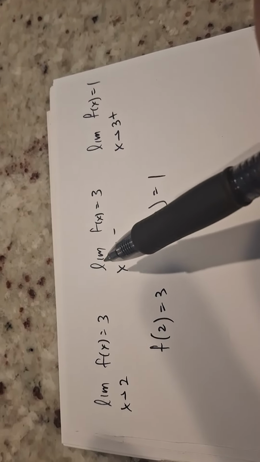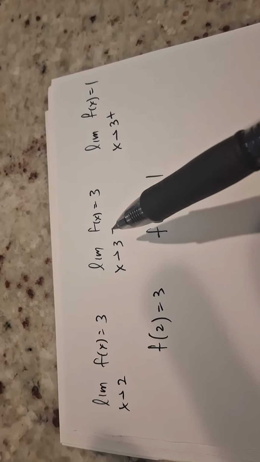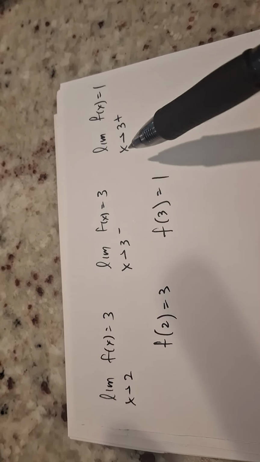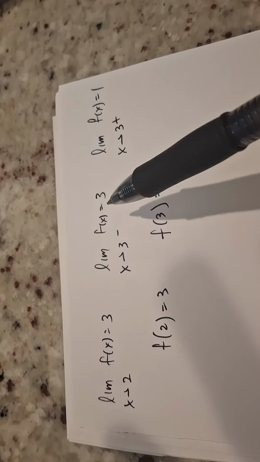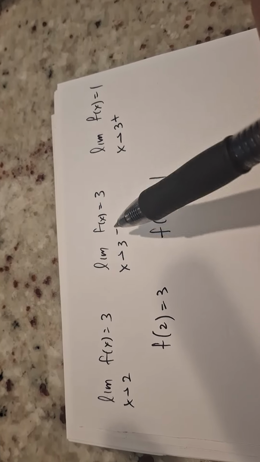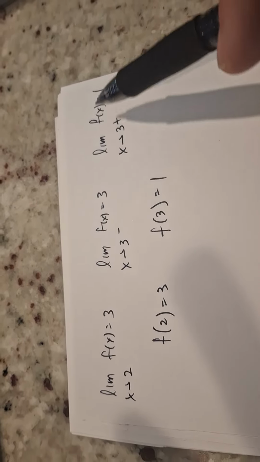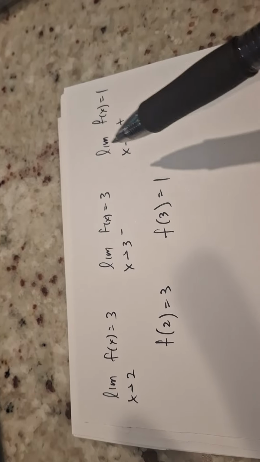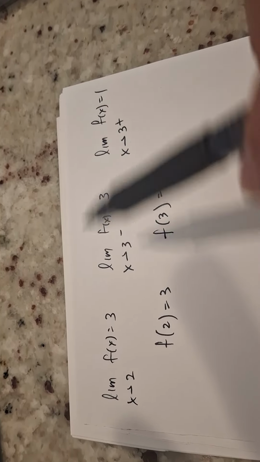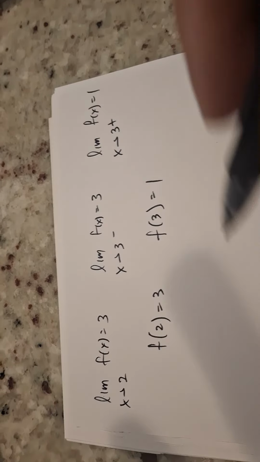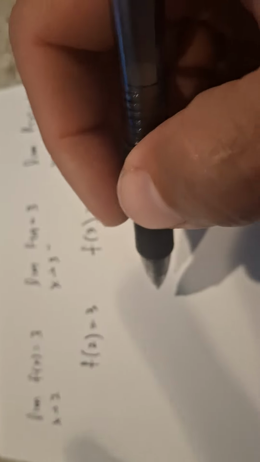And then the way you read this is the limit as x approaches 3 from the left, and the limit as x approaches 3 from the right. So you can see that the limit from the left and right is not equivalent. That means there's going to be a discontinuity there. So we have a discontinuity here, and it looks like this is going to be just continuous. Okay, so I'm going to note that before I make the sketch.